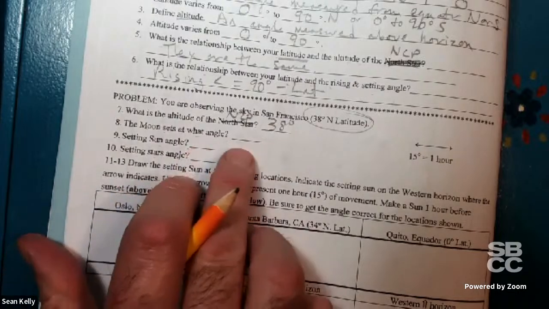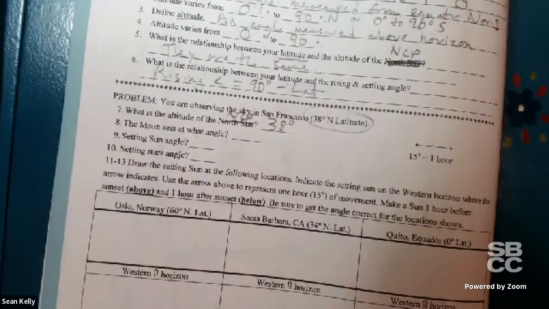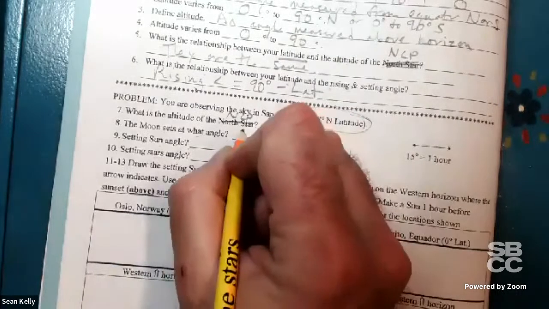Okay, now what is the setting angle for the moon at this location? You could type it in the chat if you want to say it out loud. What's the setting angle? Would it be 90 minus 38? It would be. What does that give you? 52 degrees.